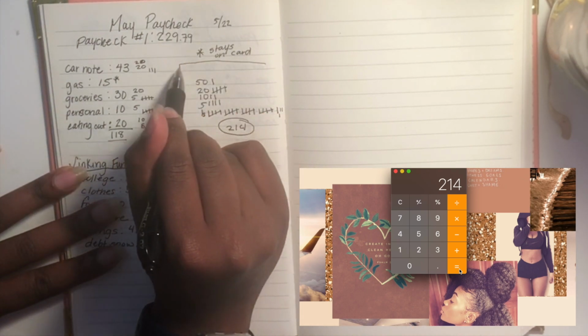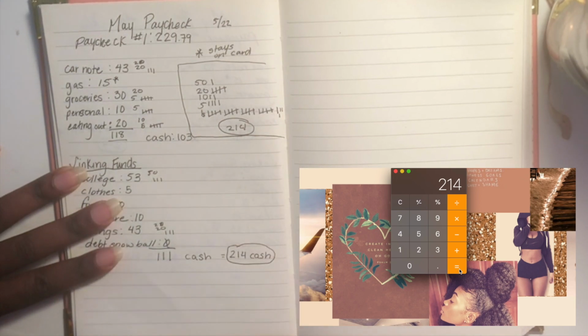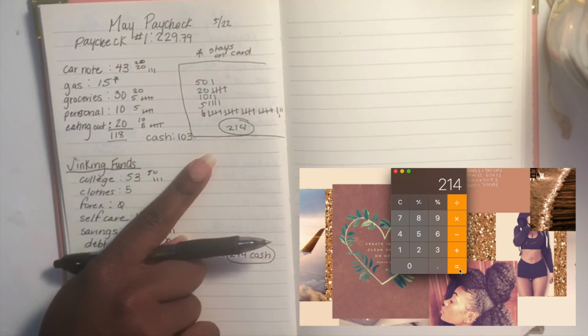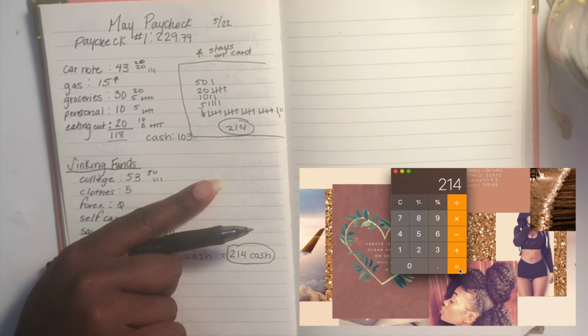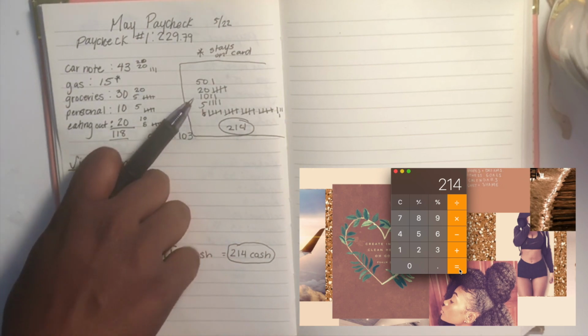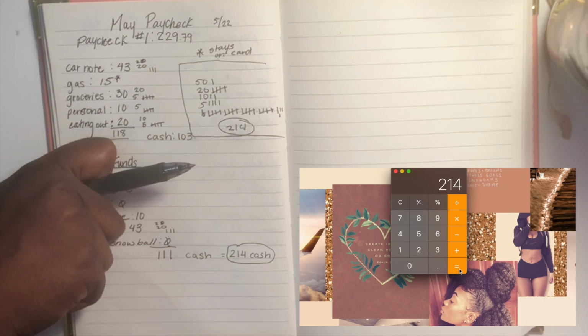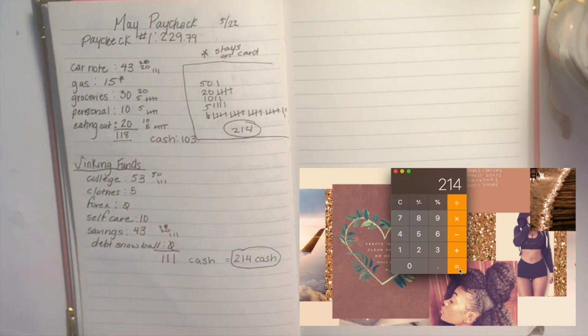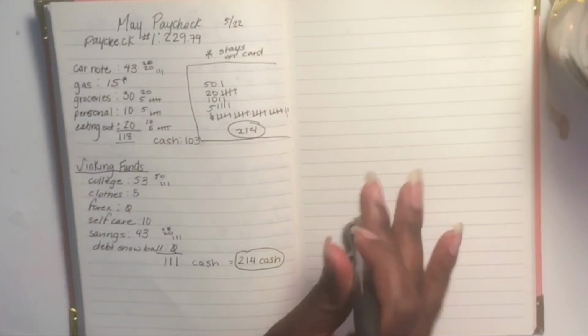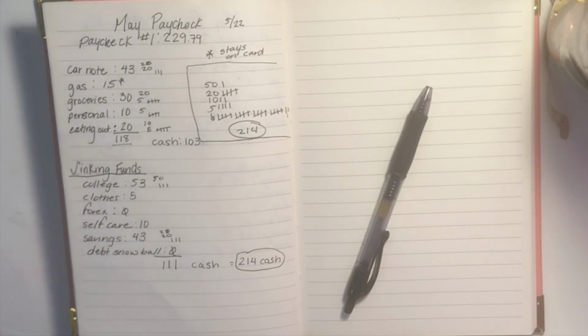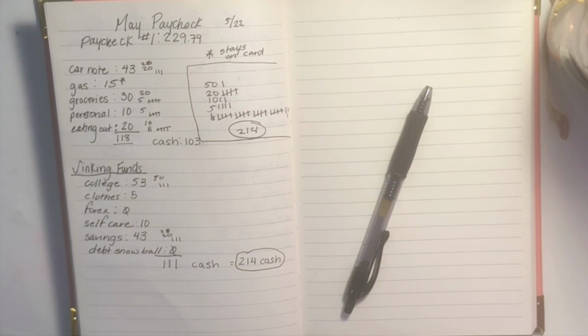Then I just take a picture of this part on my phone. I go to the bank. I tell them that I want $214, and then I write down the breakdown on my little withdrawal slip so I can get exactly what I need. And that is how I budget my money, so I know exactly what goes where, so that when it's time to stuff my envelopes, everything has a place.